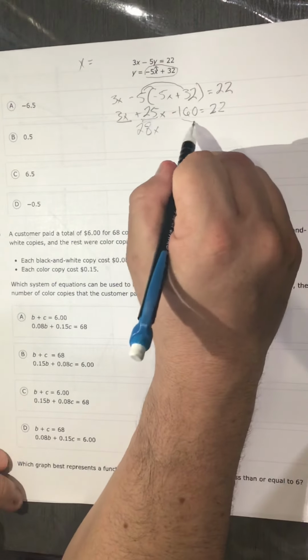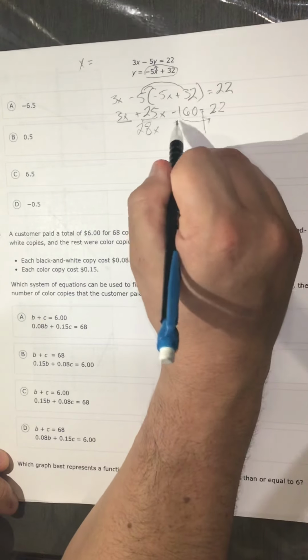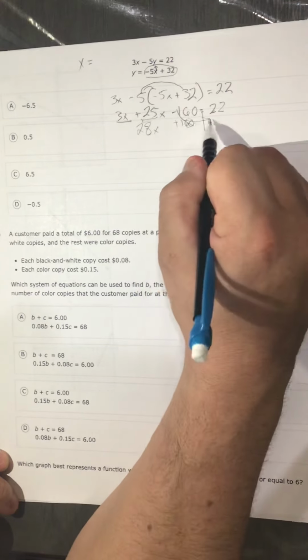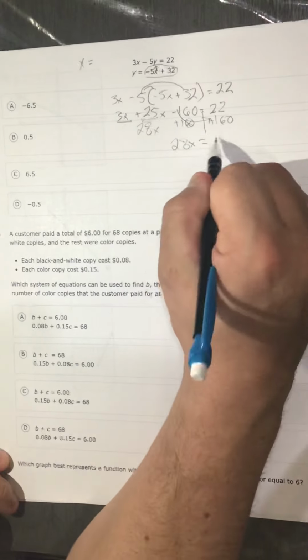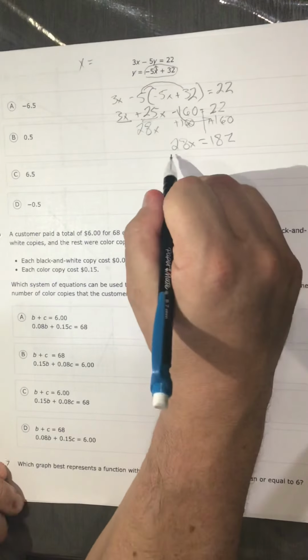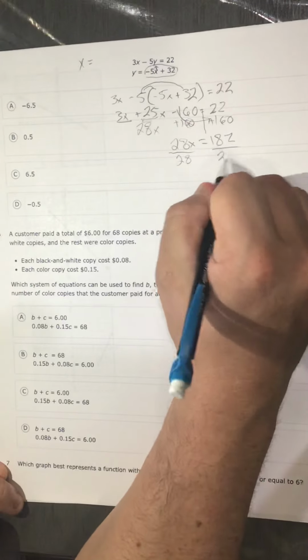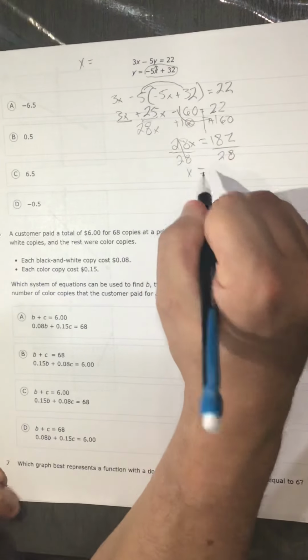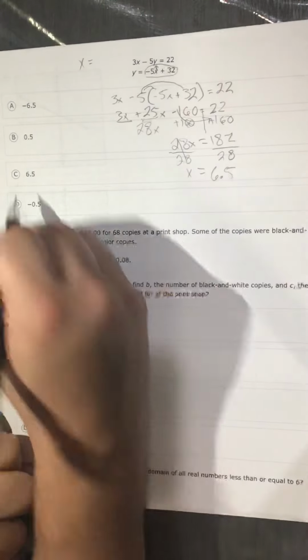Right here, I'm going to bring negative 160 over. If I bring it to the other side of my symbol, I'm going to add 160 to cancel it out. So my end equation is 28x equals 182. I'm isolating x. To get x alone, I divide because I'm multiplying. This cancels out, and x for me should equal 6.5. My answer.